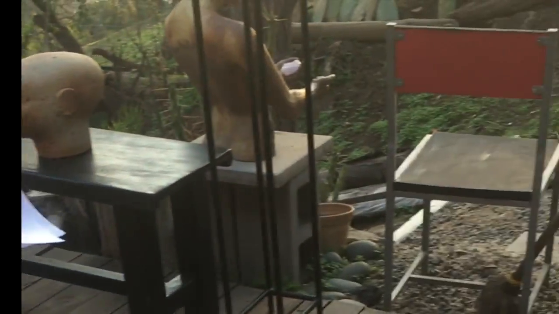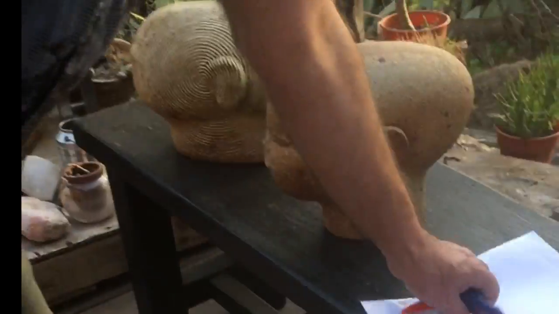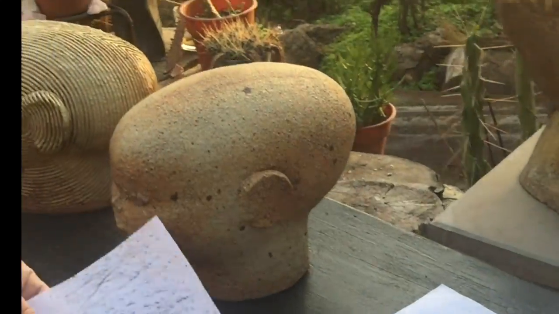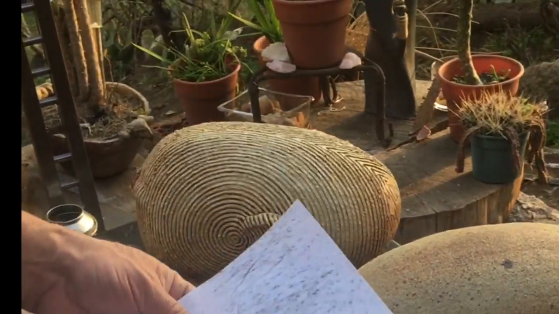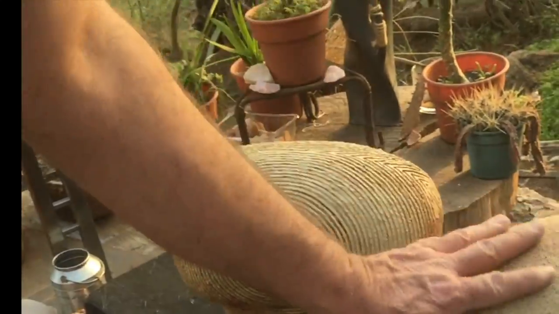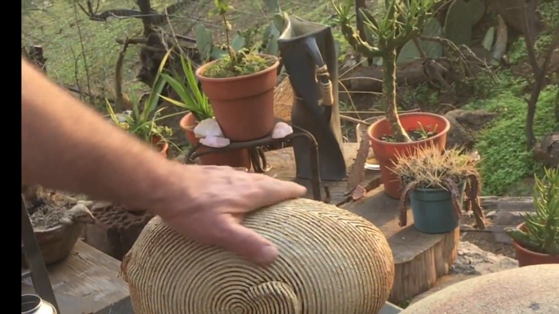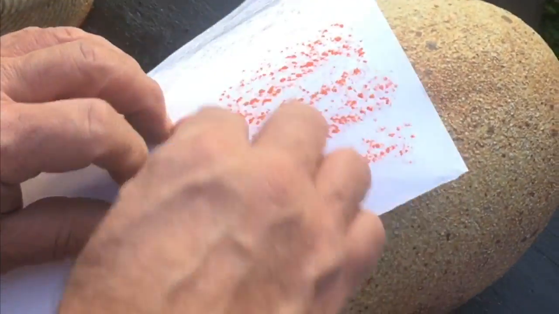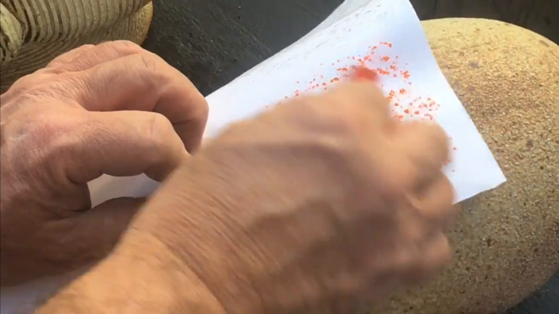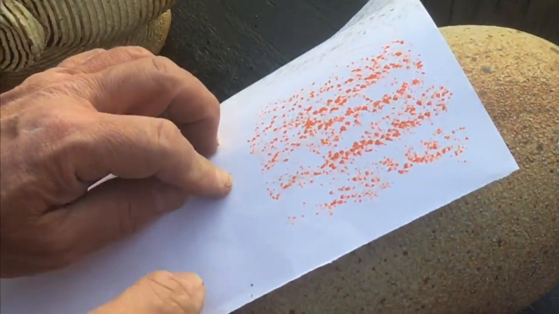Now let's go to a different place. Oh, look at this. I found some sculptures. Let's find out what kind of texture they have on the head. See?